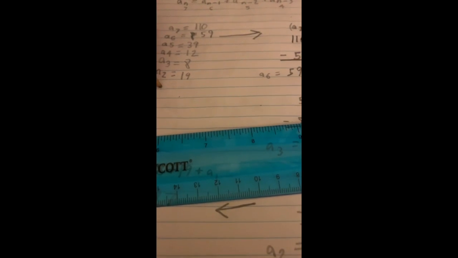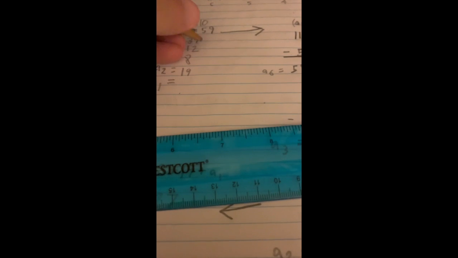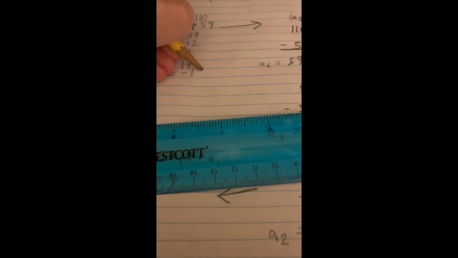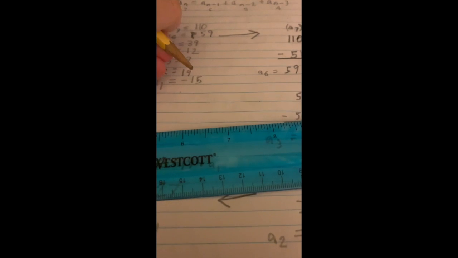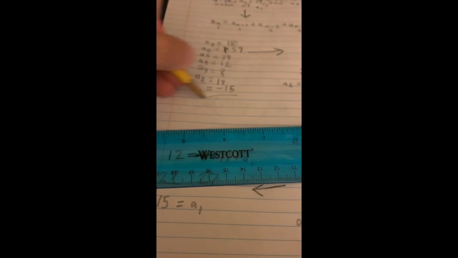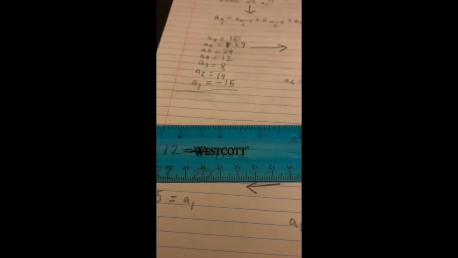And that is your answer. a1, which is just the first number in the sequence, is equal to negative 15. And that is the answer. That is what you are trying to find, and the value.